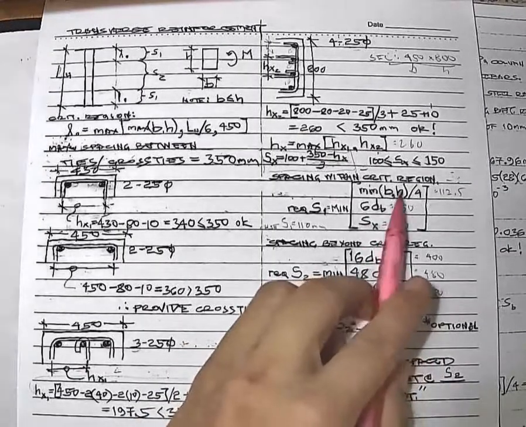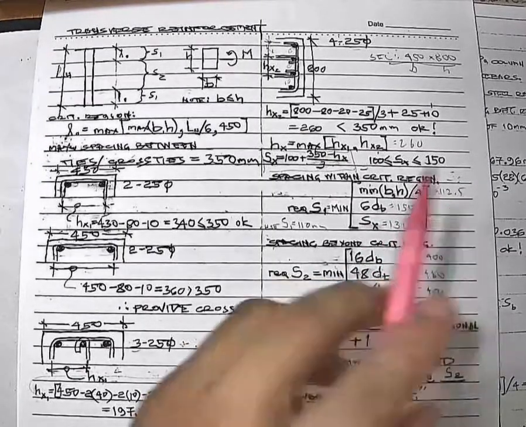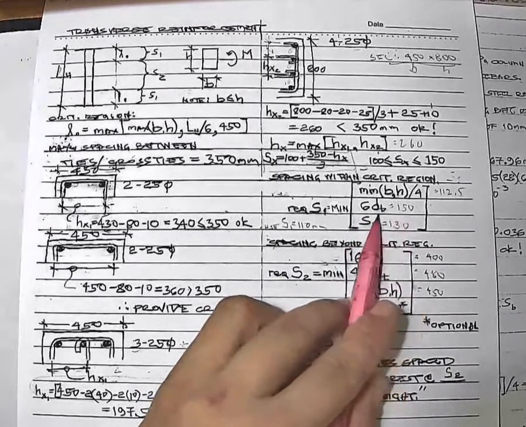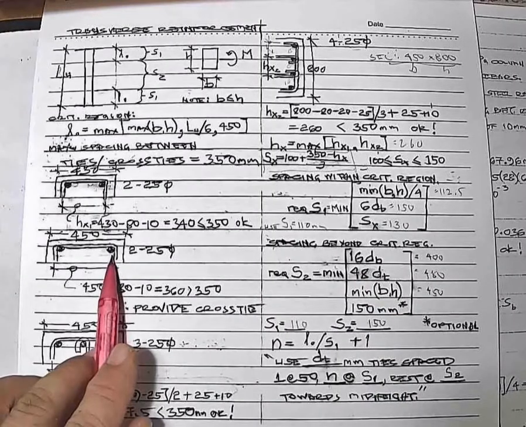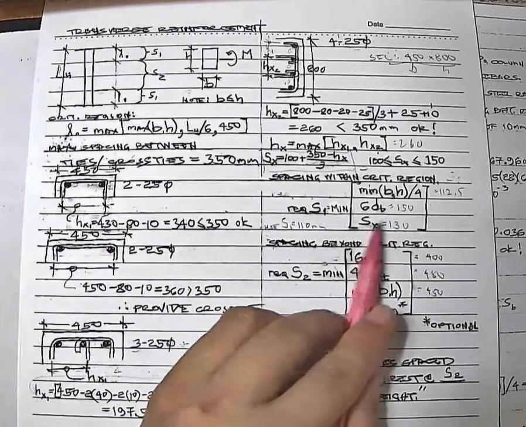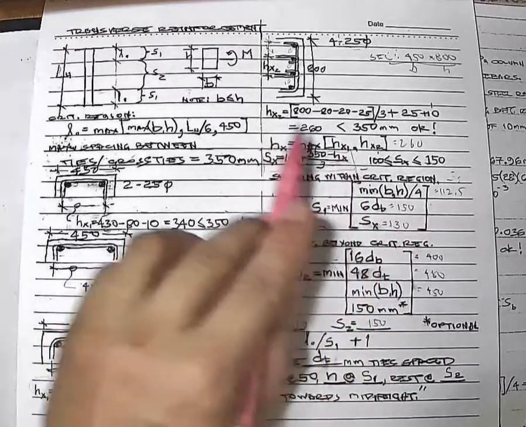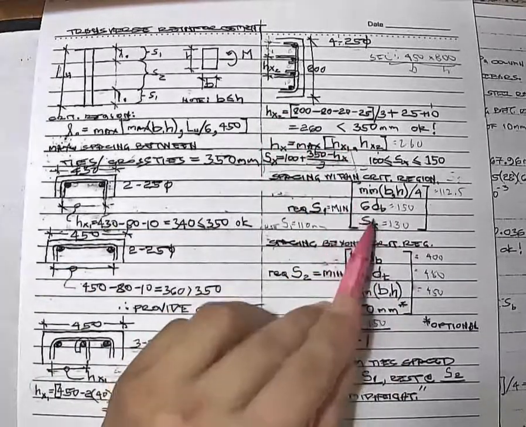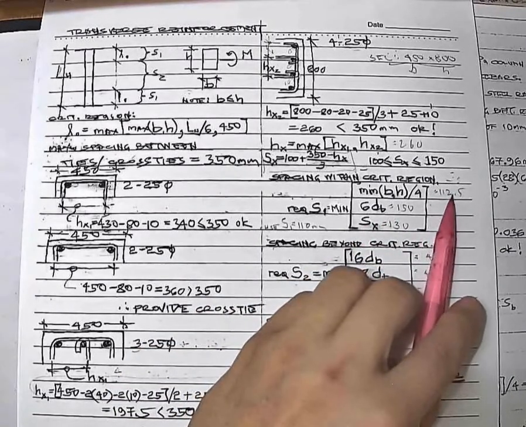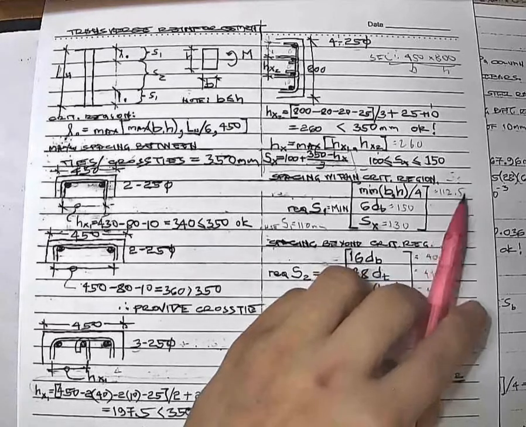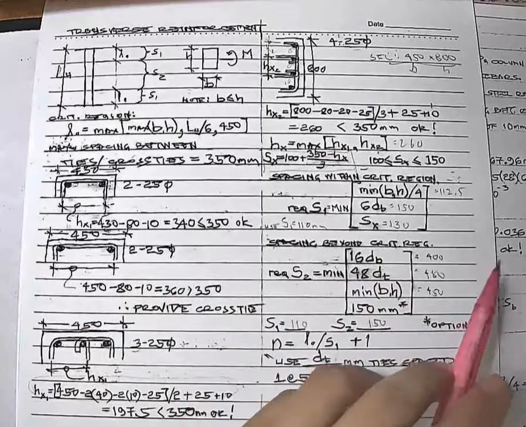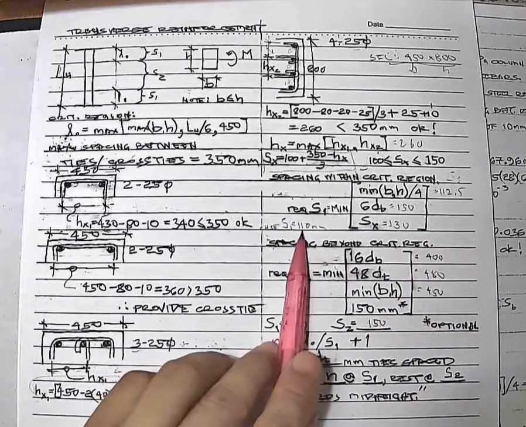So 450 divided by 4 will give you 112.5. And then 6 times diameter of bar is 150. dB is 25. Okay? And then your SX na 130 taken from this equation. So ang minimum among these 3 is 112.5. Pero yan bang ilalagay mo sa detailing mo? Hindi. Mag-round down ka. Pwedeng 112 or gawin mo na lang 110. In my case, gagawin ko siyang 110.